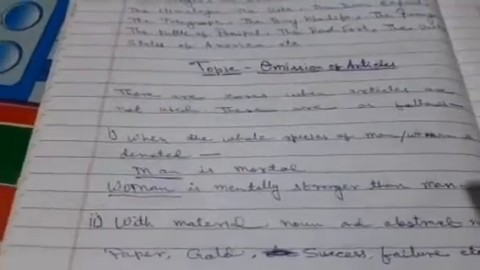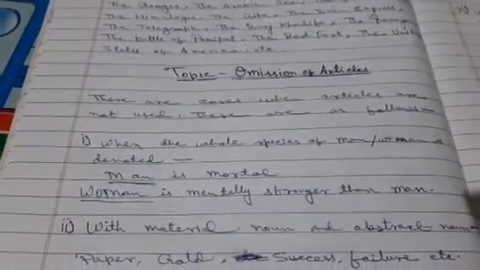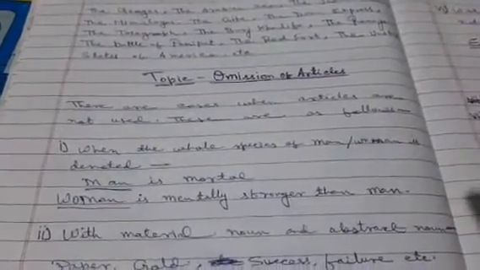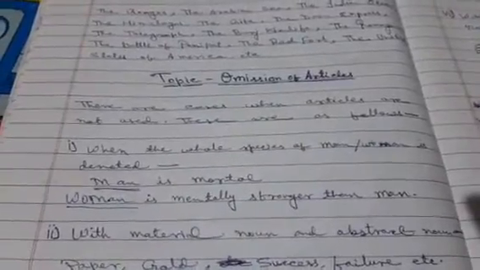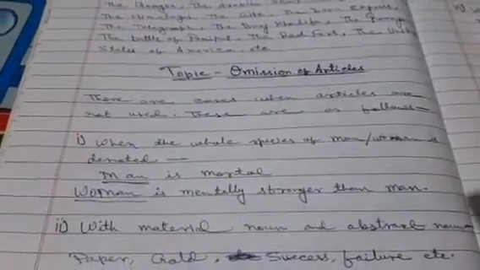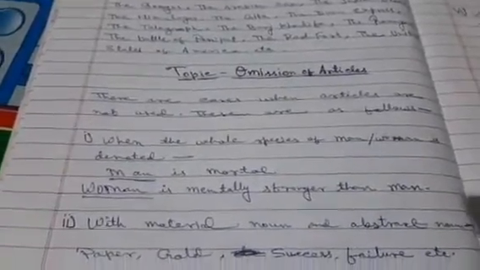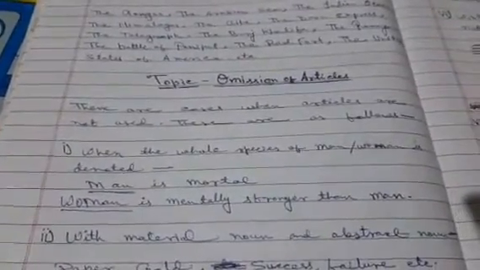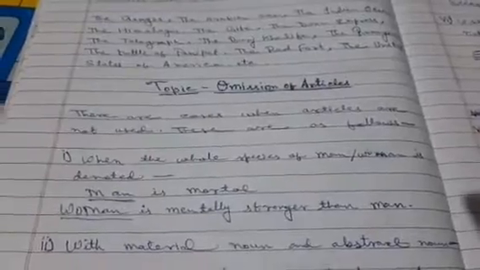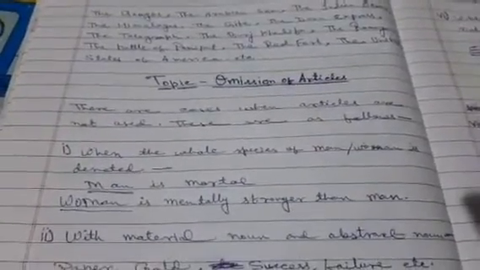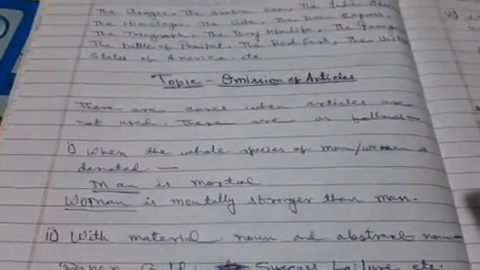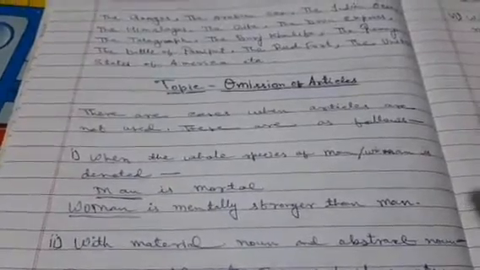So, when it is a case of man or woman telling about the whole species, we don't use an article before them. But if it is any other common noun which is telling about the species other than man or woman, we have to use articles. That we have already learned before.